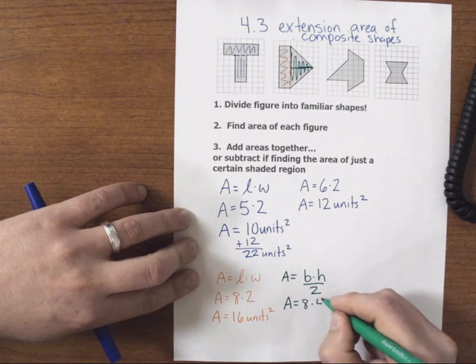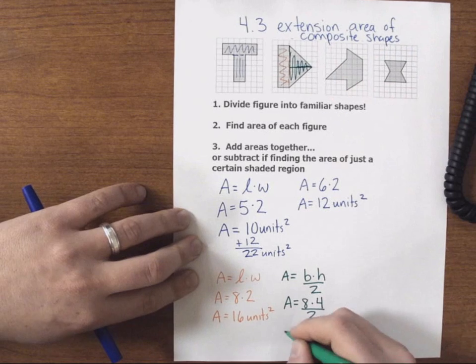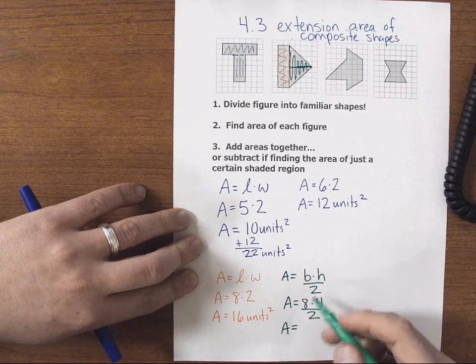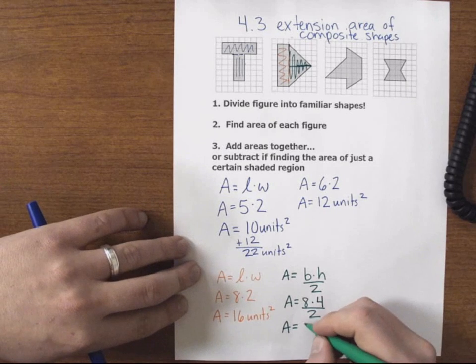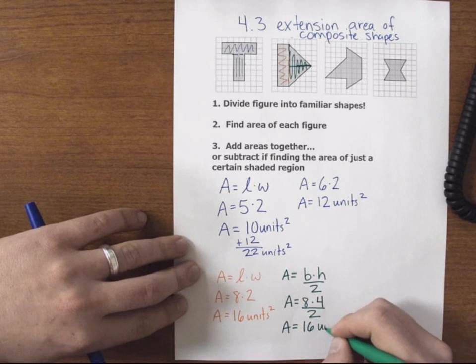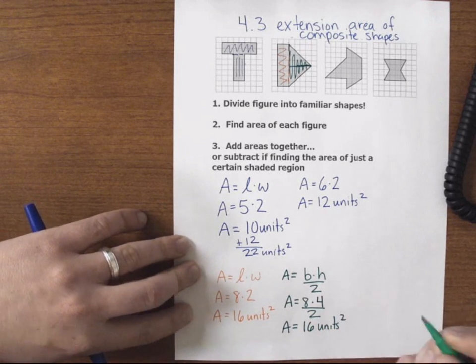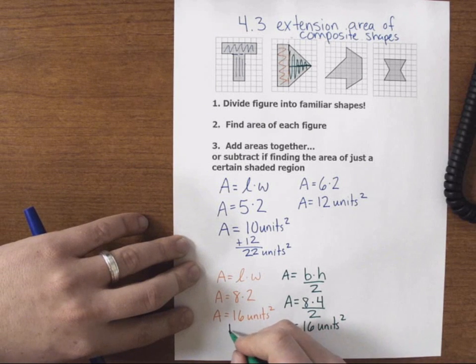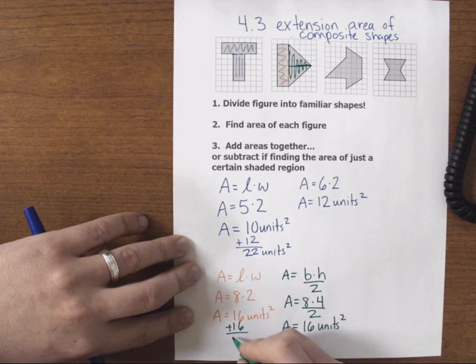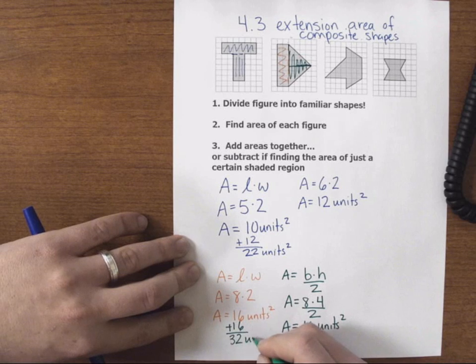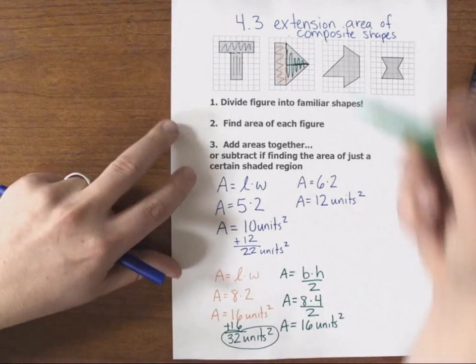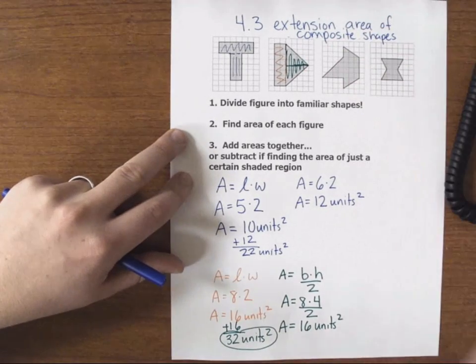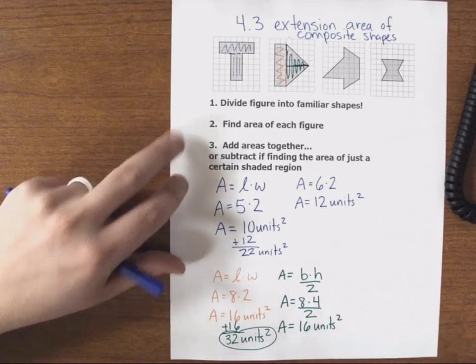Okay, so 8 times 4 divided by 2. So my area equals 8 times 4 is 32, divided by 2 is 16 units squared. So again, now I have to add 16 plus 16, and we get 32 units squared as my final answer. That is the area of this composite shape or composite figure.